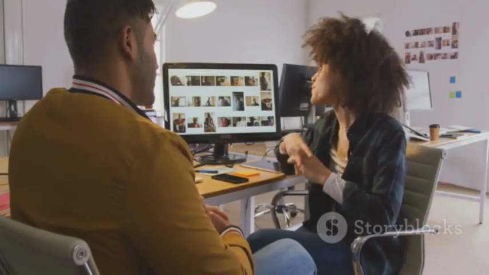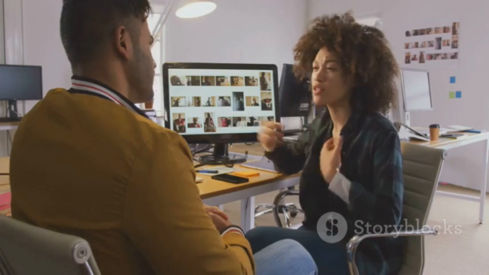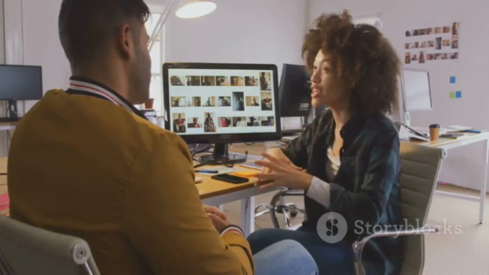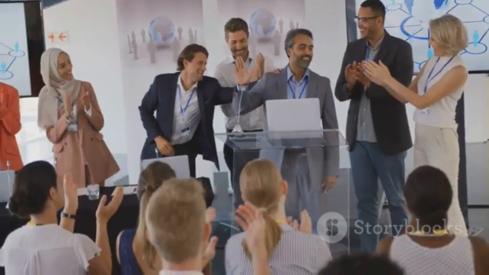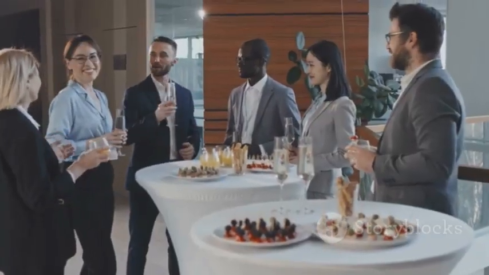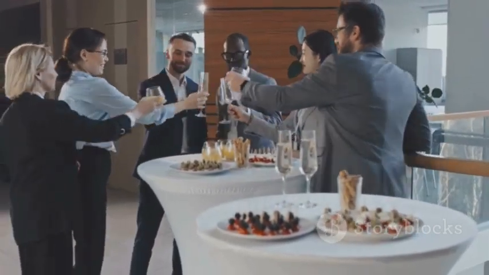Whether we are engaging in casual conversations, delivering presentations, or resolving conflicts, a solid understanding of communication models empowers us to communicate with clarity, empathy, and impact. By mastering the art of communication, we unlock a world of possibilities for connection, understanding, and growth.